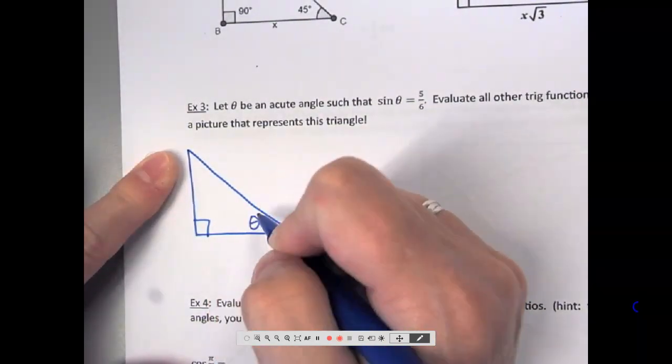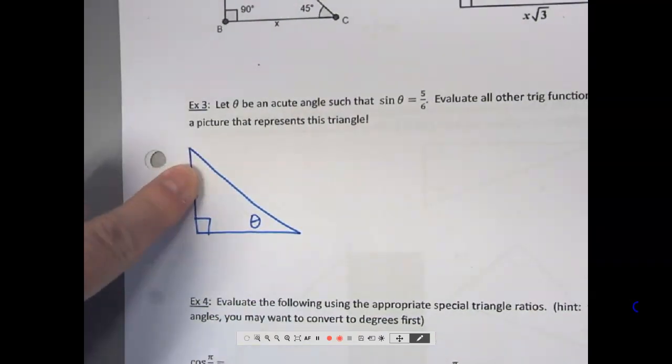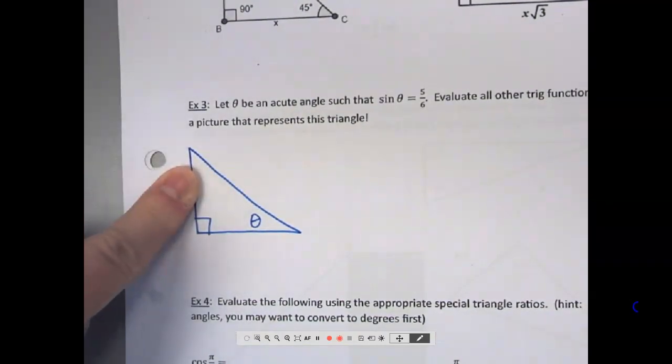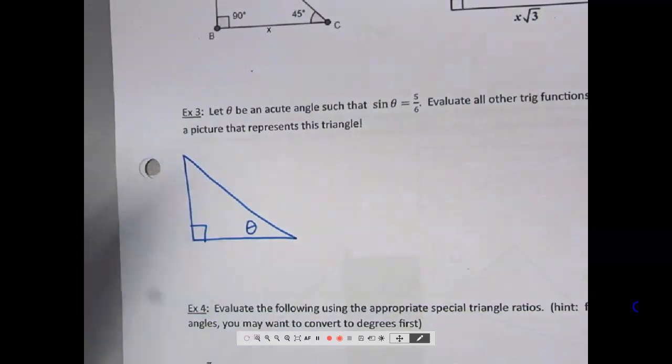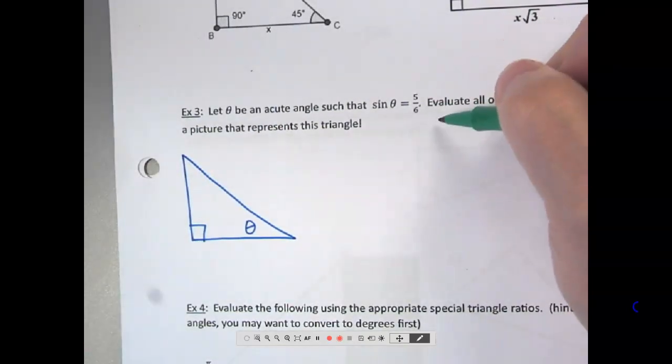I'm going to pick this one. Tyler, yours will definitely be in a different place. You could also choose the one up here. We'll all end up with the same results. Okay, so I just chose one of the acute angles to be my theta. Now look at this. Sine of theta is 5/6. What does our ratio of sine represent?